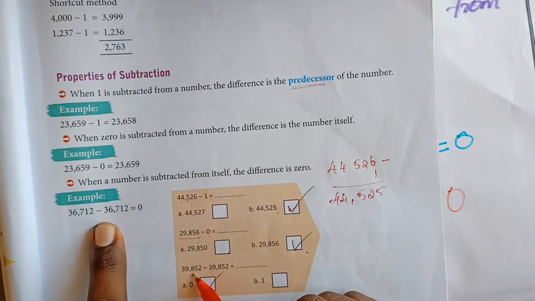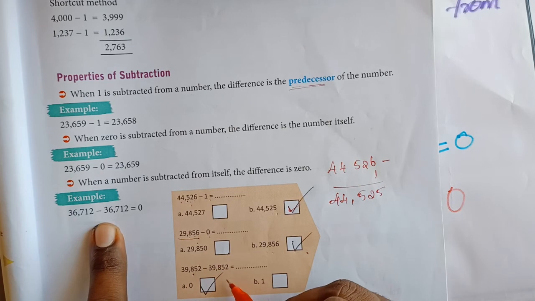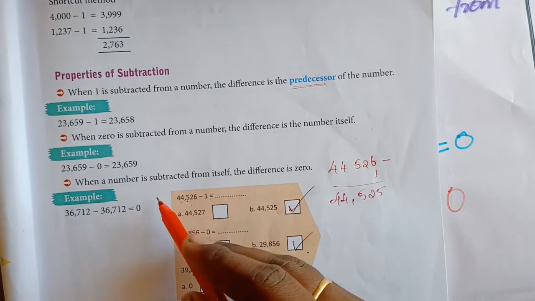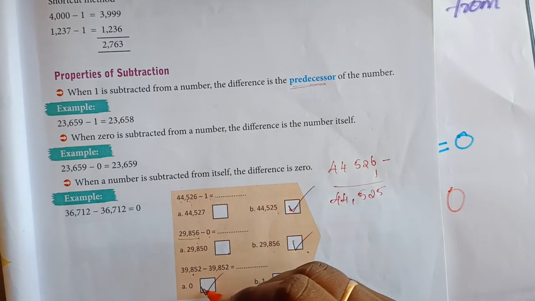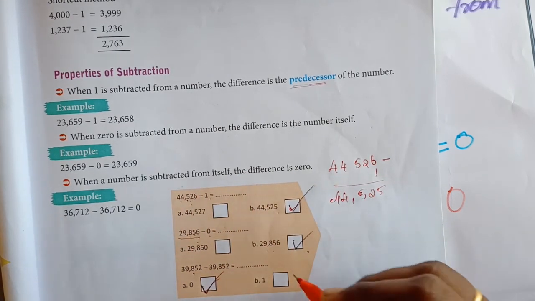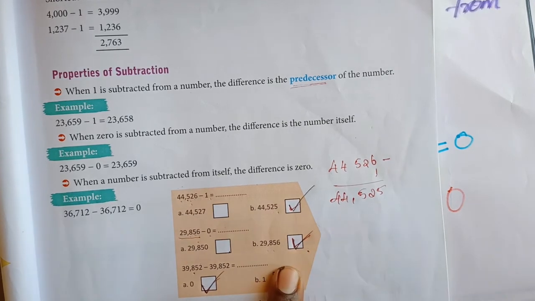Okay guys, third example: 39,852 minus 39,852. What does it give? 0. When a number is subtracted from the number itself, the difference is 0. So 0 is the answer. Here the answer is 0.